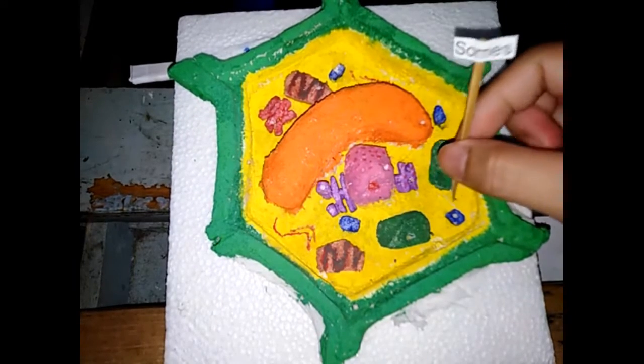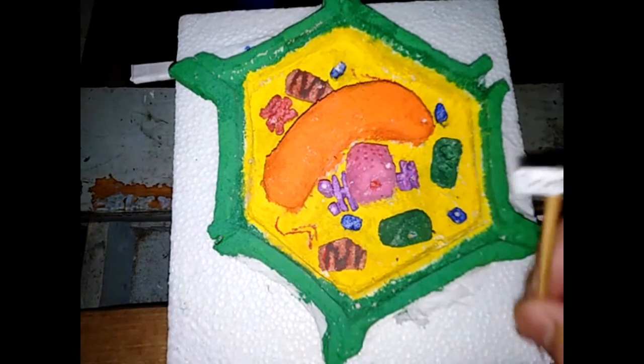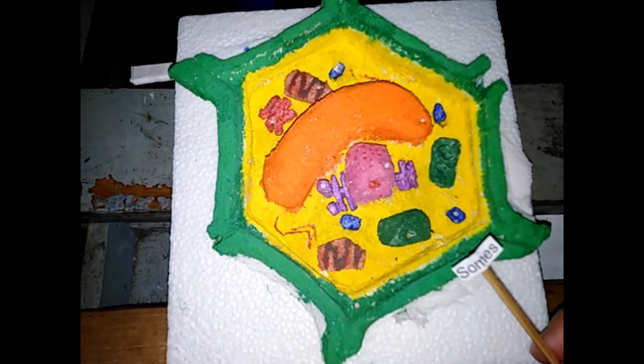Lysosomes. This is lysosomes. They break down the waste products and detoxify the cell. It could be the recycling plant or waste management because it's responsible for recycling and waste disposal.